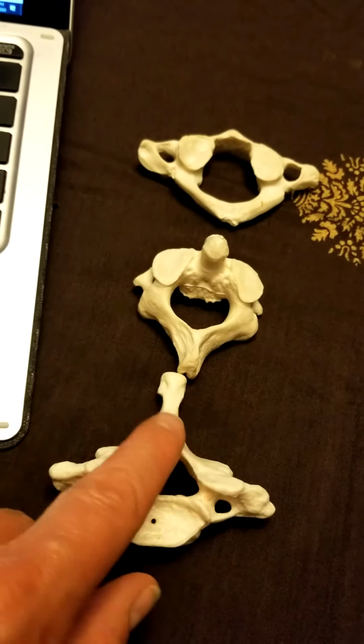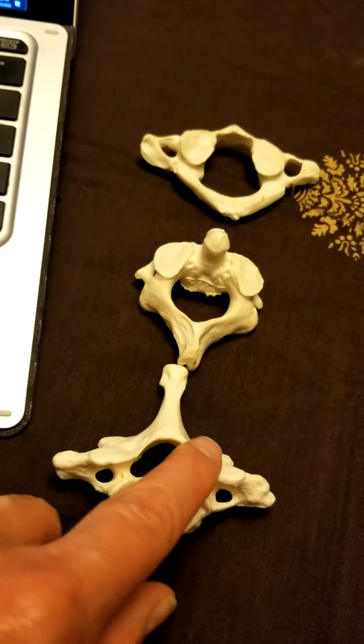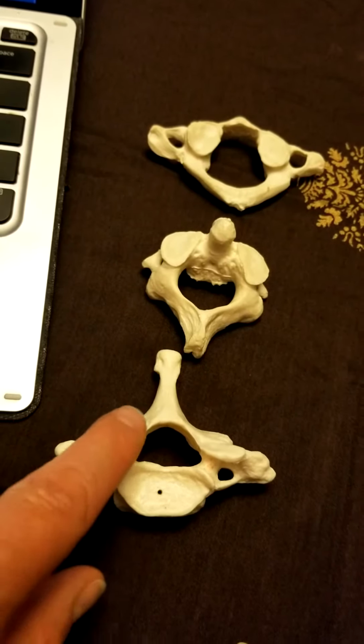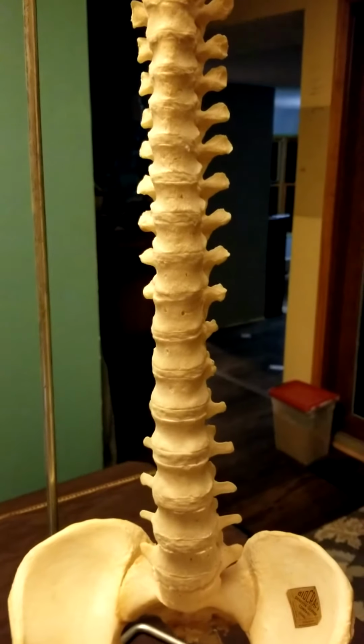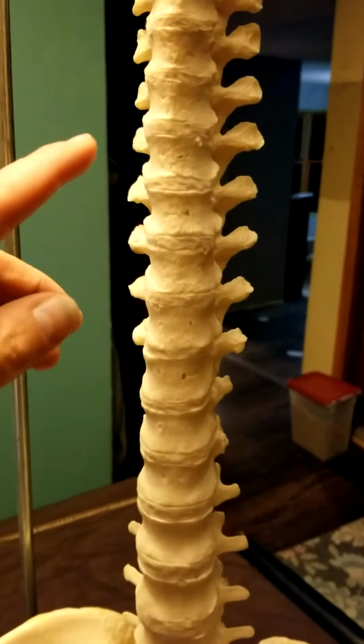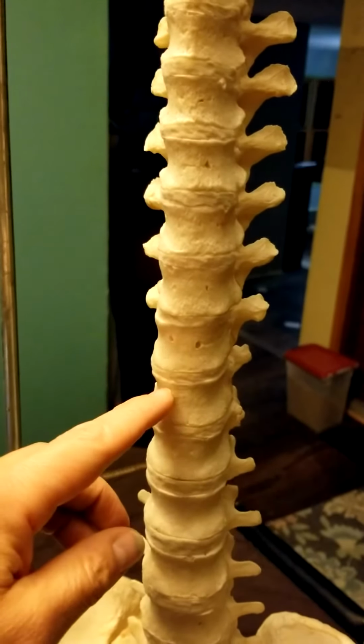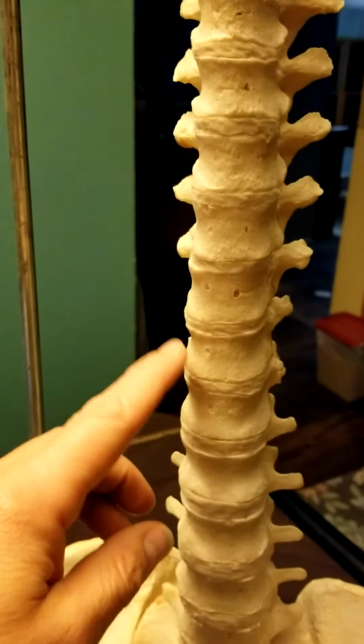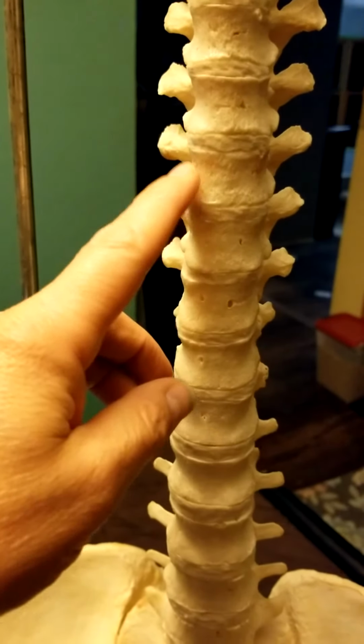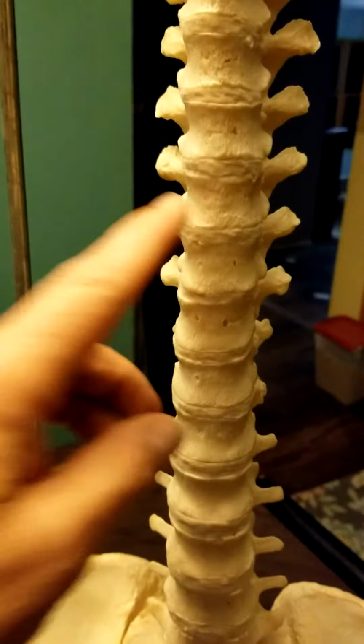The pedicle is what the lamina rests on. Together, they form the vertebral arch. In between the bodies of the vertebra are pads of fibrocartilage, and these are called the intervertebral discs.